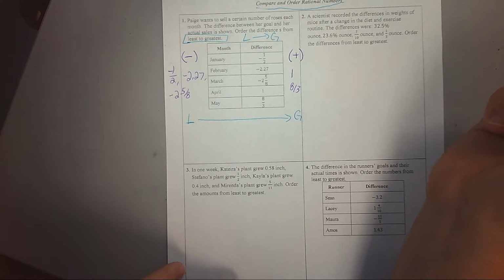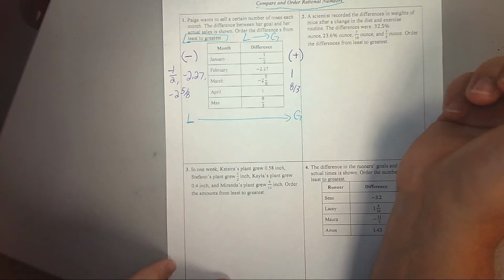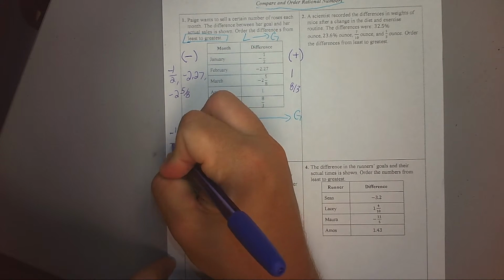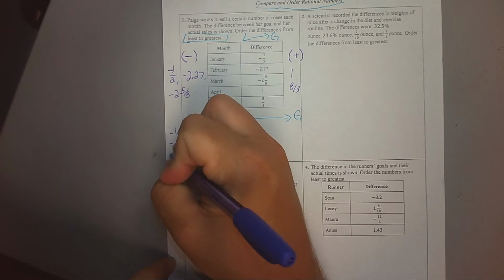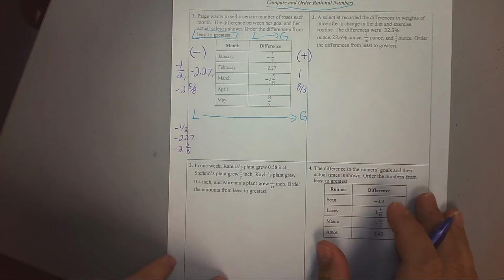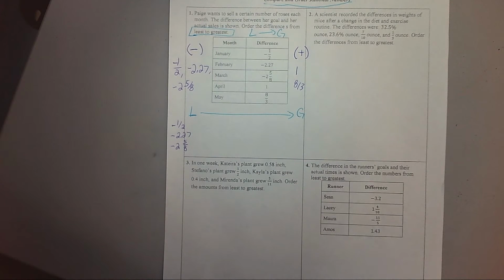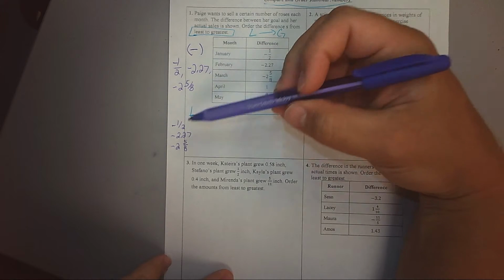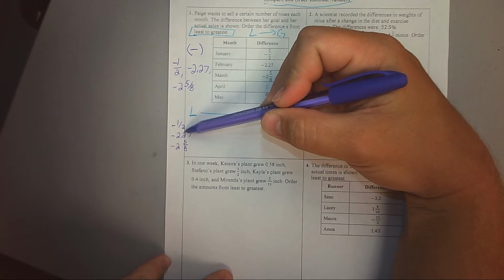Okay, so let me start with my negative numbers to see which goes first. I have negative 1/2, negative 2.27, negative 2 5/8. In order to compare these and not just guess, I'm going to have to make sure they're all in one format, either fraction form or decimal form.